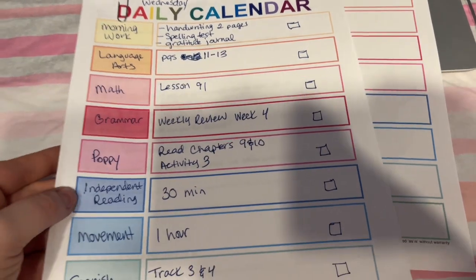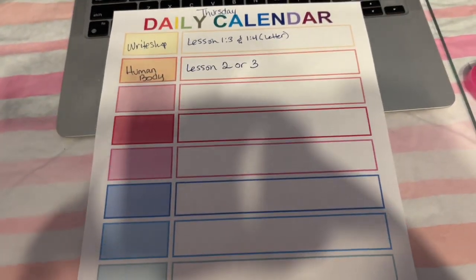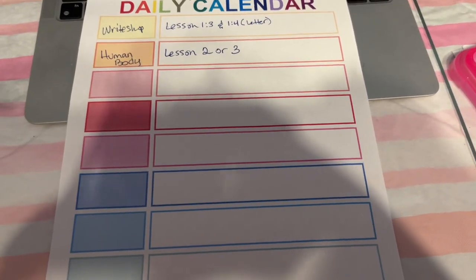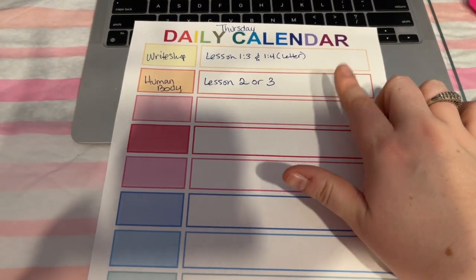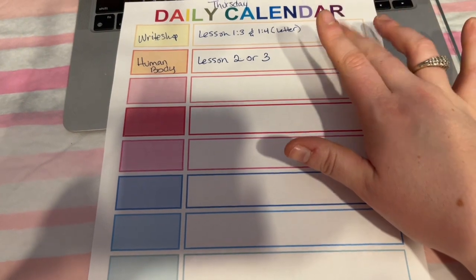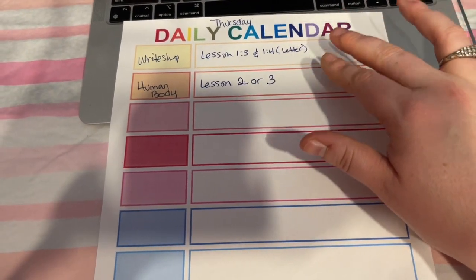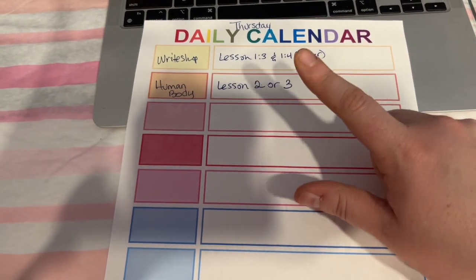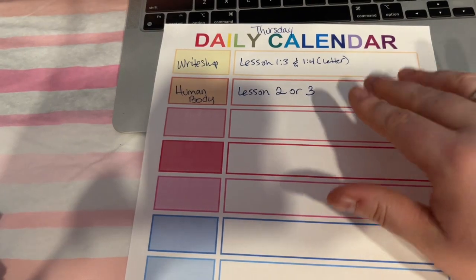So that is Wednesday. And then Thursday, as you can see, it is pretty empty because this is our co-op day. I'm going to really try to squeeze this in and see if it works better for us to do these 2 activities either on our co-op day or on Friday. I don't know if it's going to happen, but we're going to try.